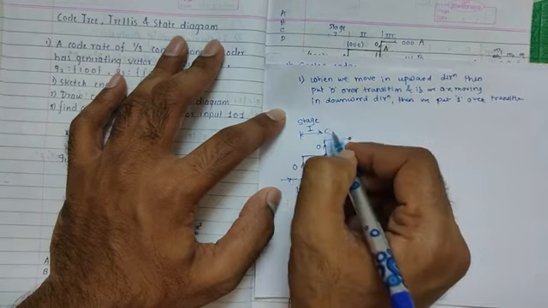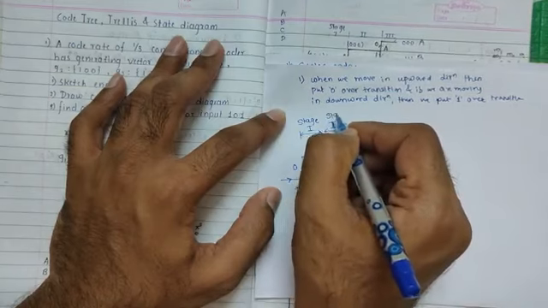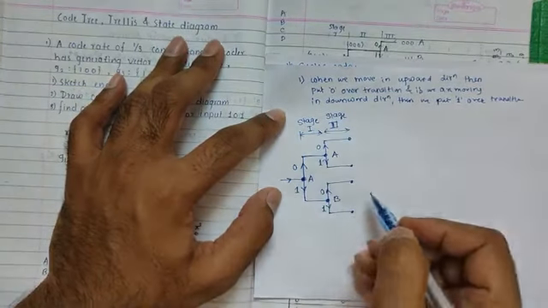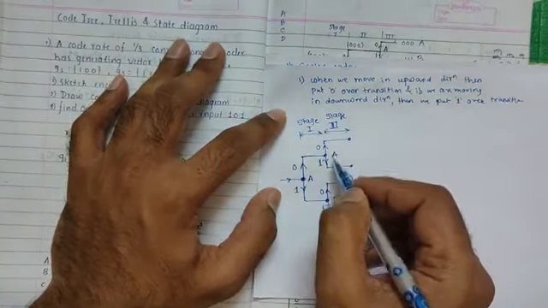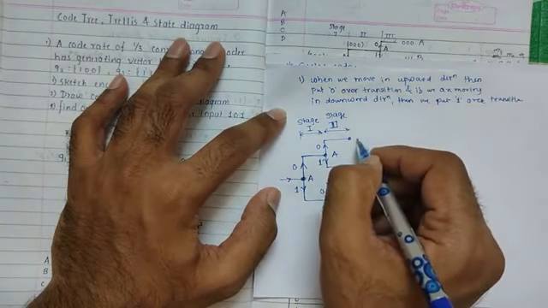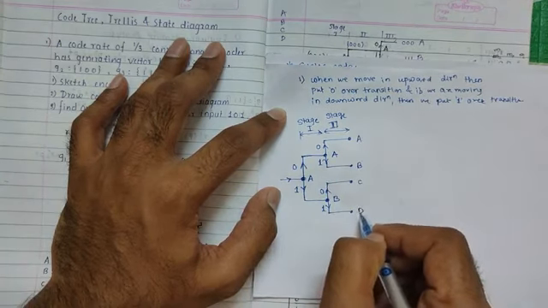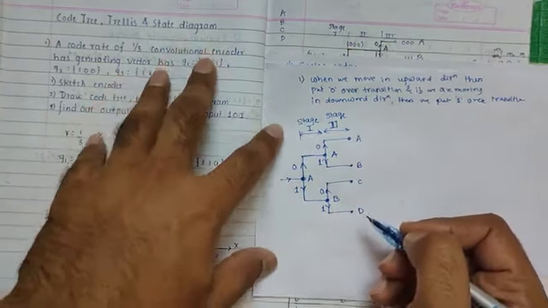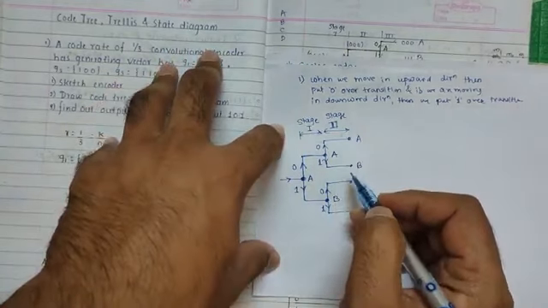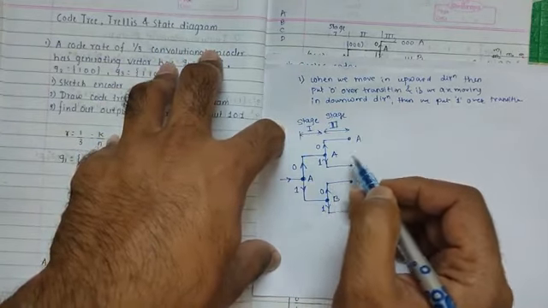So in stage 2, how many input nodes are we getting? We are having 2 input nodes, and how many output nodes are we having? 4. Let me write their names, A, B, C and D. So we are having a total of 4 nodes as the output of stage 2. Now we can continue this.